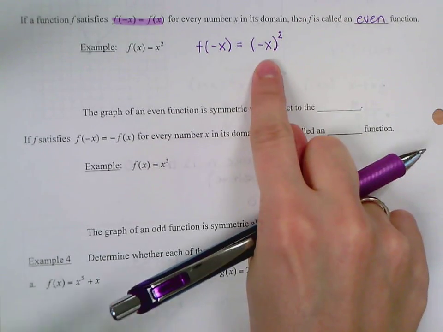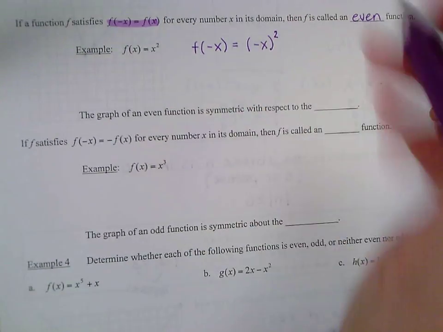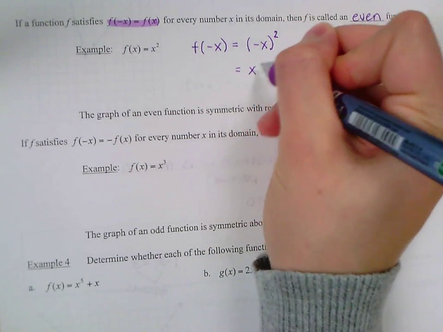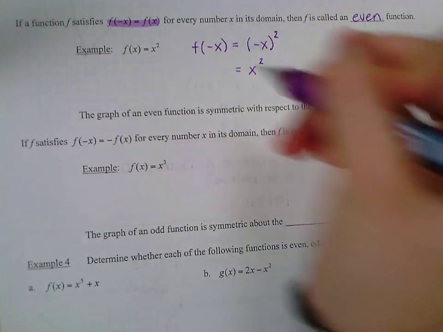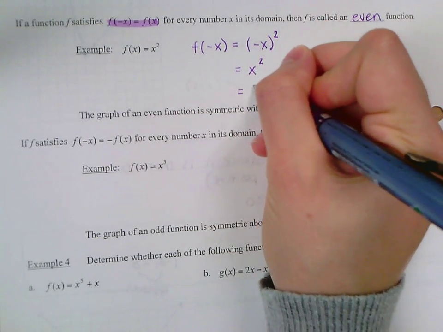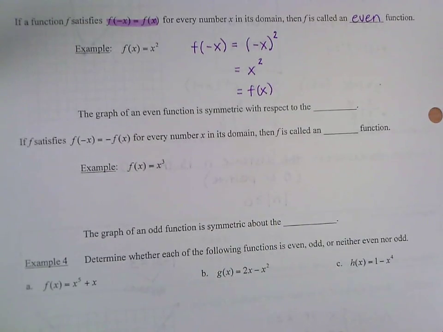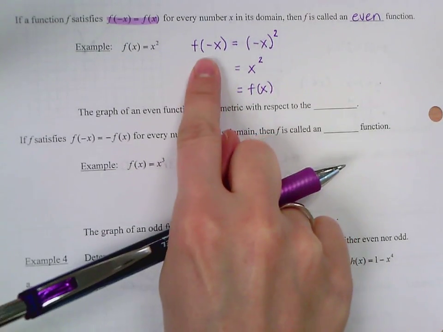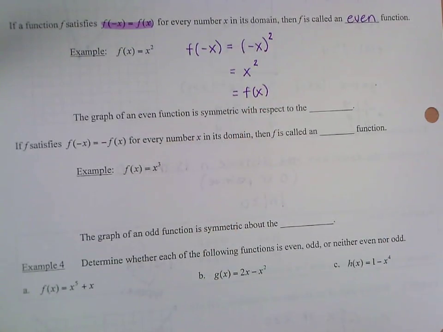But negative x times itself is still going to be positive x squared, which is the same as the function I started with. So f of negative x just equals the original function, thus it's even.